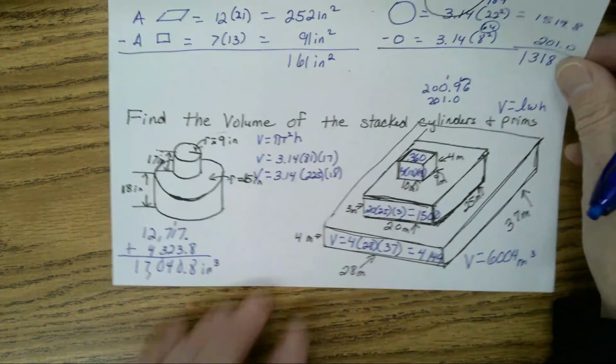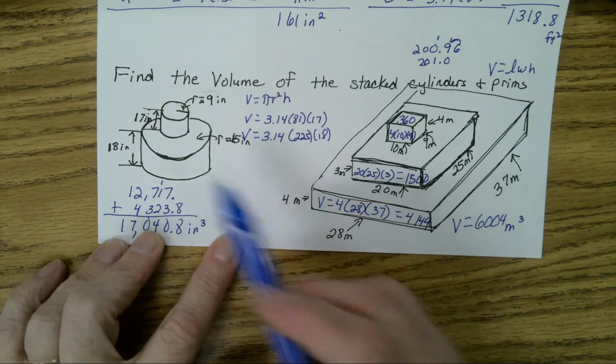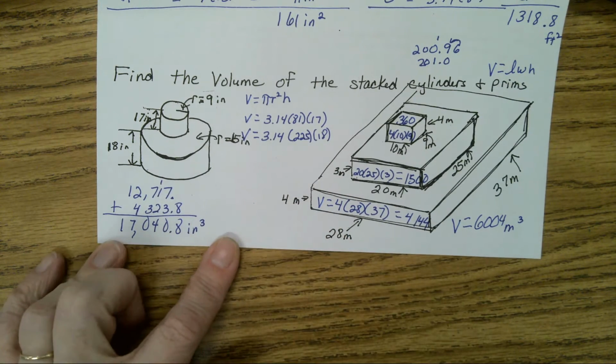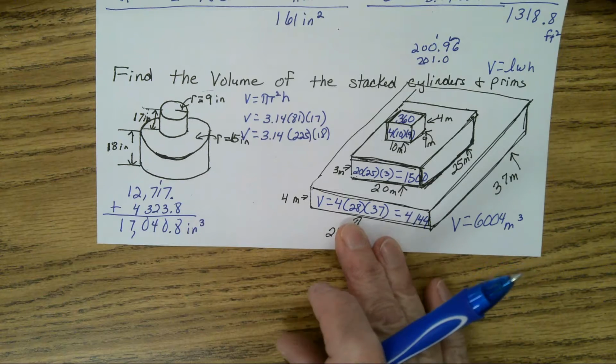Yes? So for the one next to the stack, the cylinder? This one? Yes. So when you did 3.14 times 9 squared times 17, what did you get for 9 squared? I got 81. Okay, good. But I got 4,323.87 because I didn't round that. You had 8, I think I had 7, 8 on my calculator, and I rounded it to 8. Okay, so you just kept it exact and didn't round it. That's fine. You have .78.